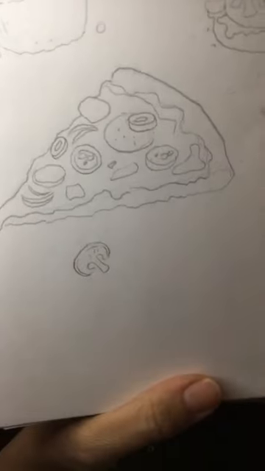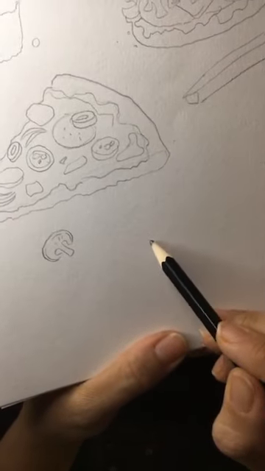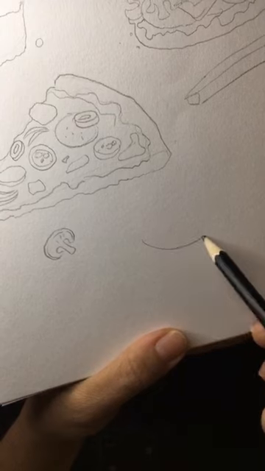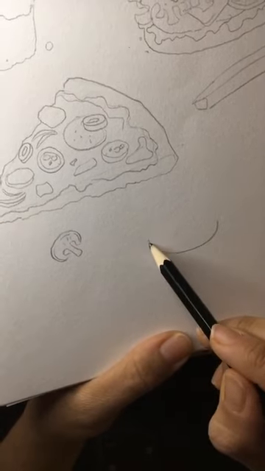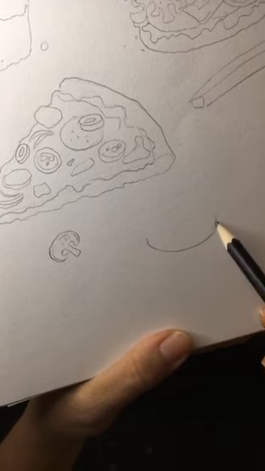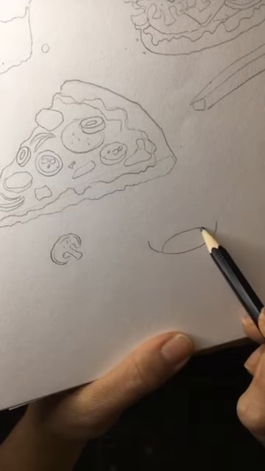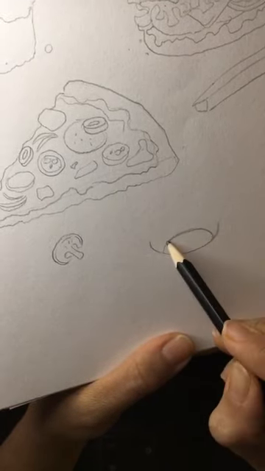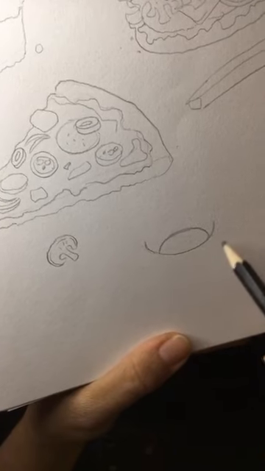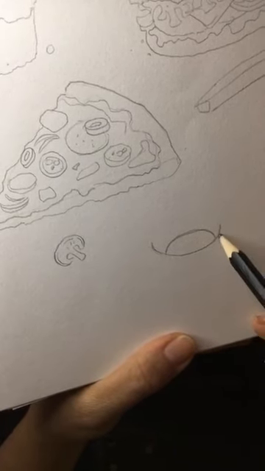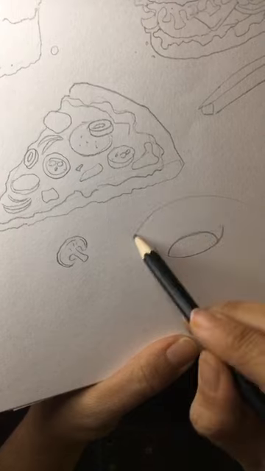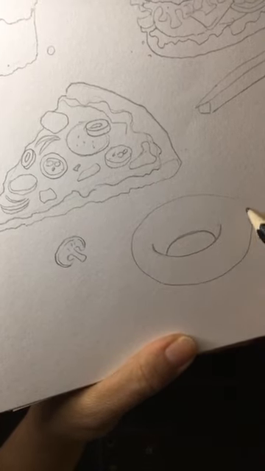Yeah, donut. Yes, donut is the easiest thing to draw. So you can draw a very shallow bowl-like shape, and then on the inside make a shape like that, and then around this all you'll make is an oval.